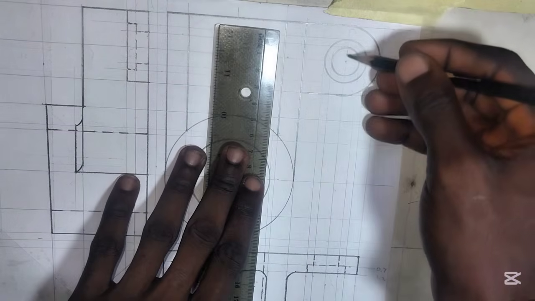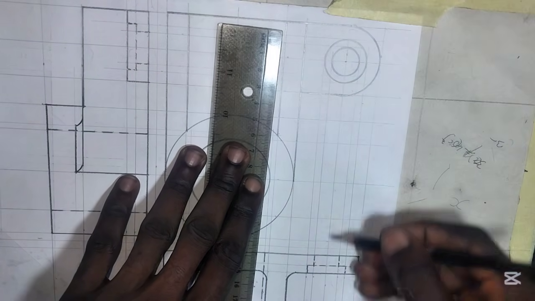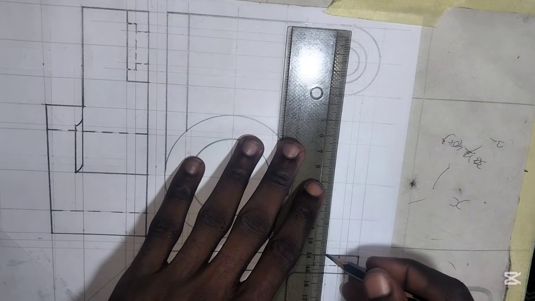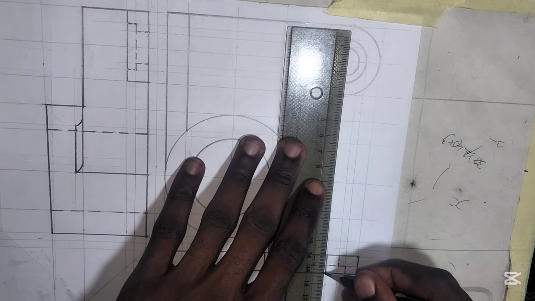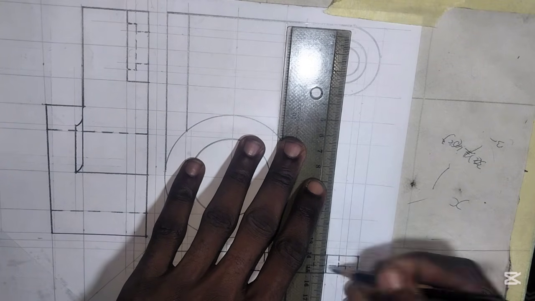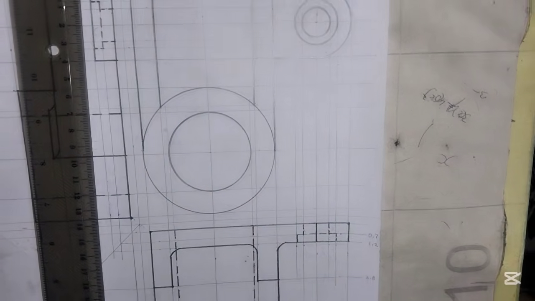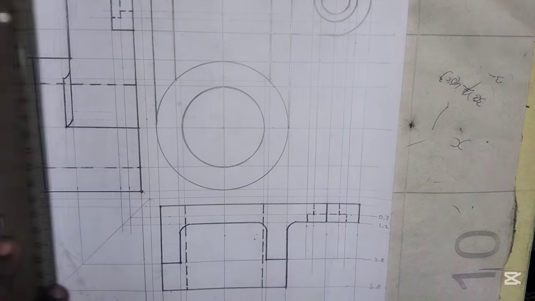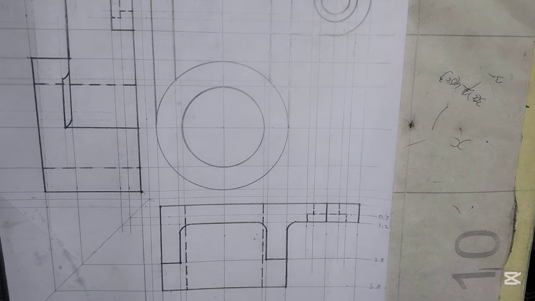Now next, there'll be an edge here. If you view it from the plan, which will be this place, this will be a thick line. Here we have a thick line. Okay. What next? Okay. So that is all for this diagram.